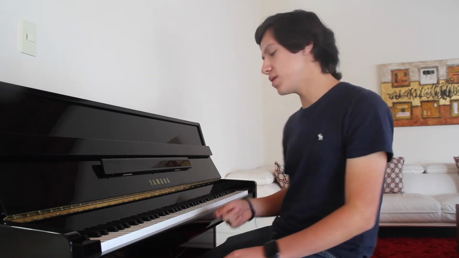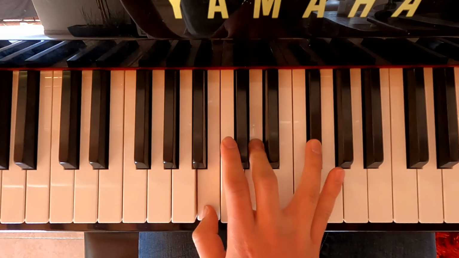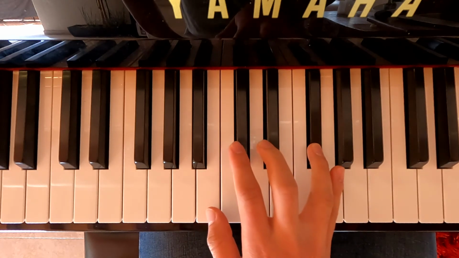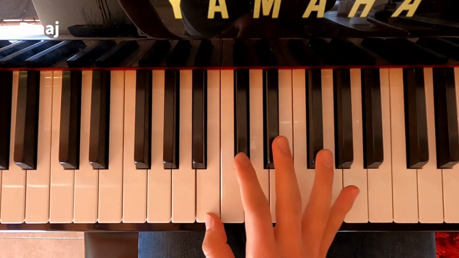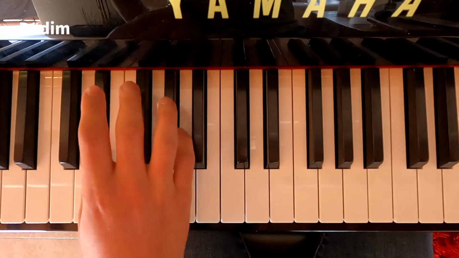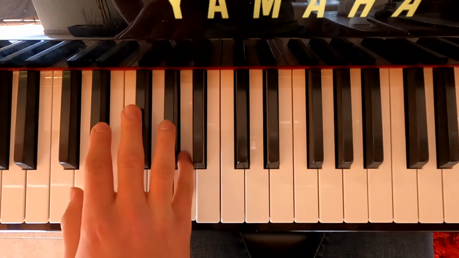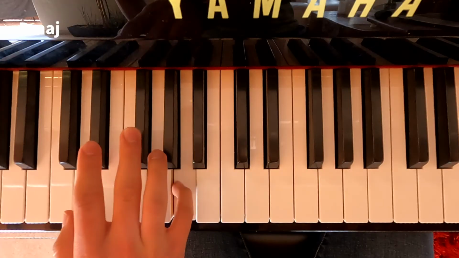We have several changes from minor to major chords during the song. As an example of this, we have a B minor that is played like this, and immediately after we have a B major like this. Mostly at the end of the song, we get a D sharp diminished chord that is played like this, which then changes to a D major chord like this.